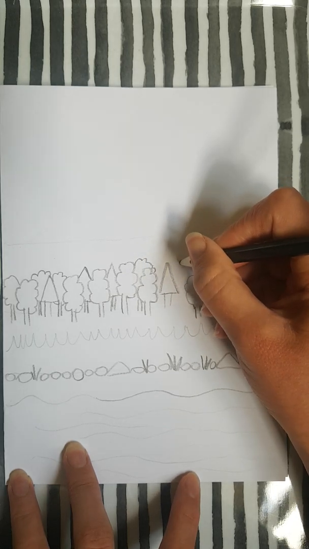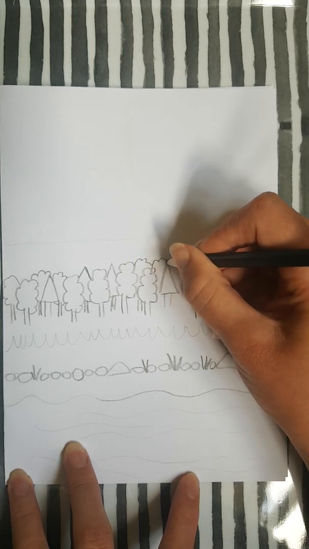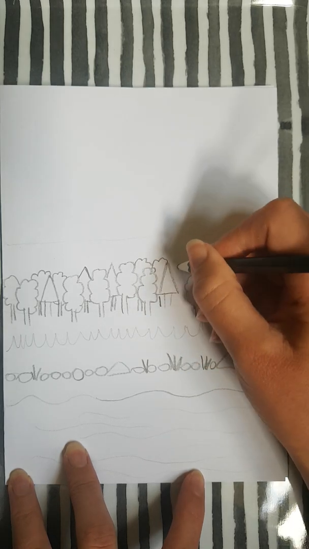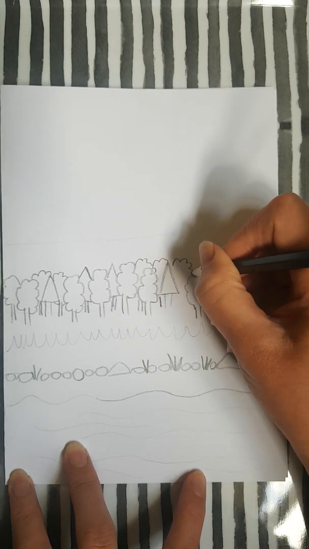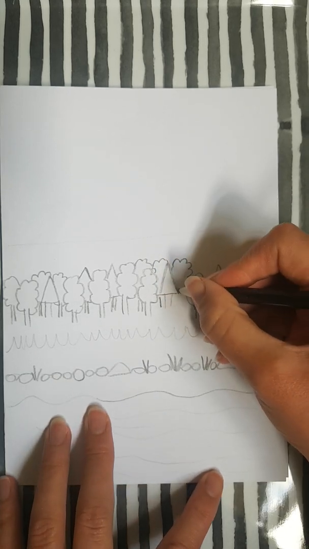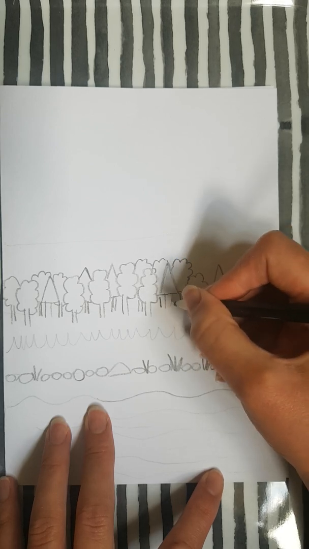Some of them you might not even see the full trunk or the full leaves. You might only see one part of it. So just hold your page steady whilst you fill in all these gaps where the forest gets a bit thicker.